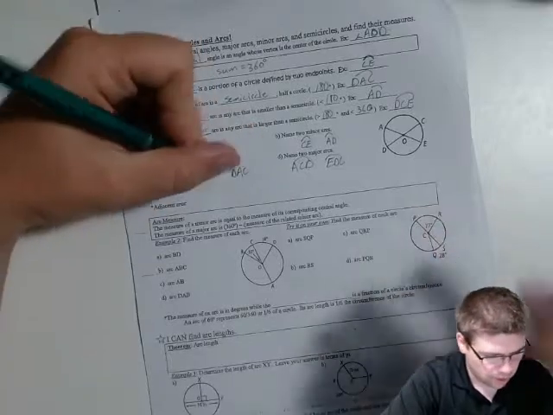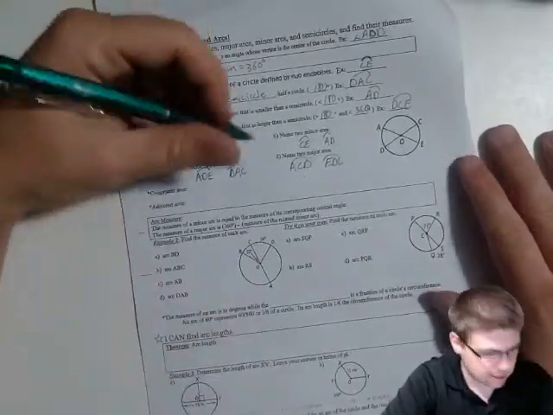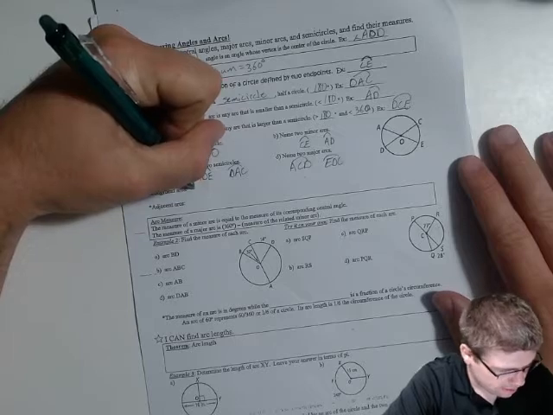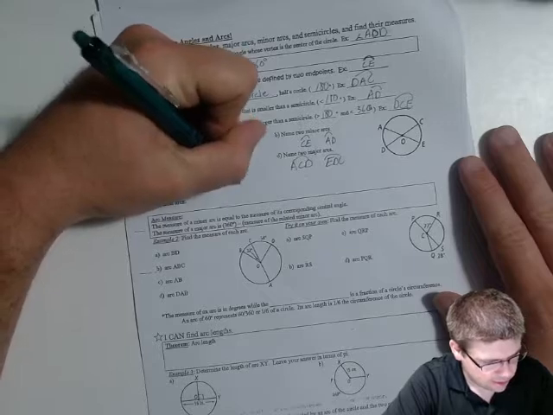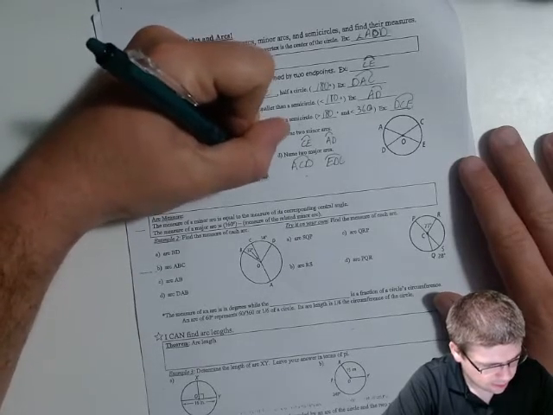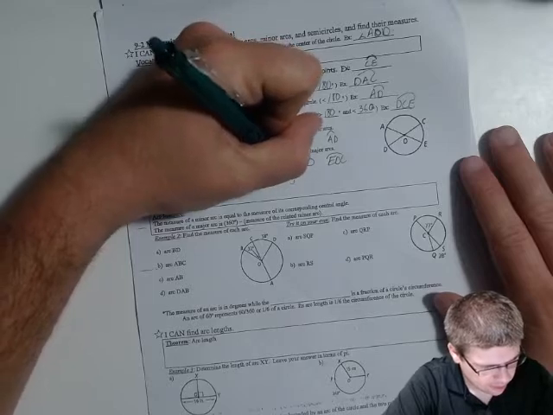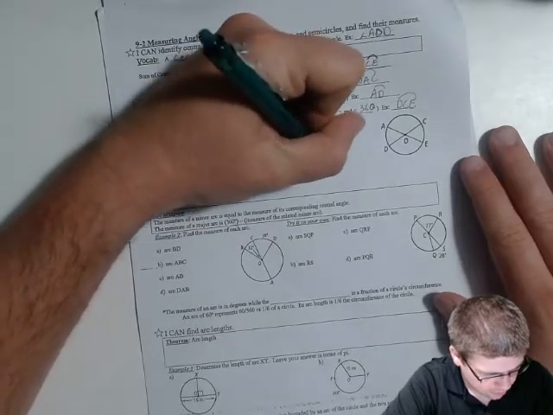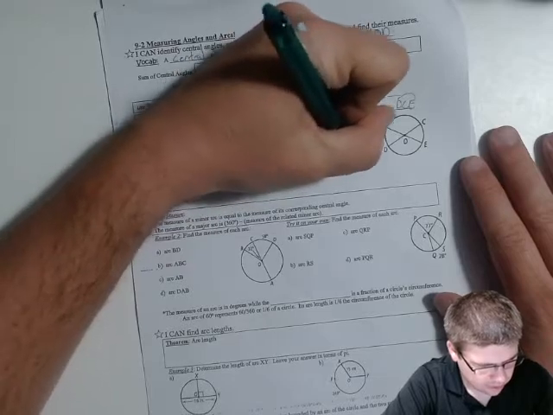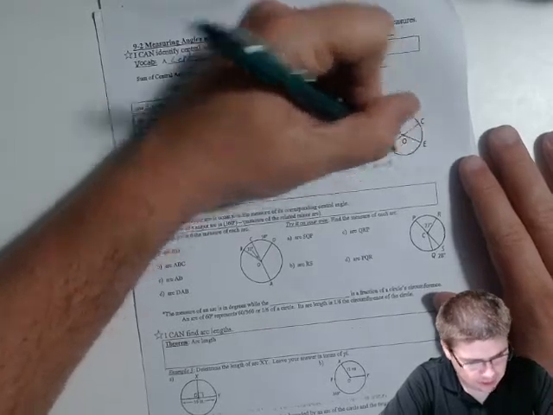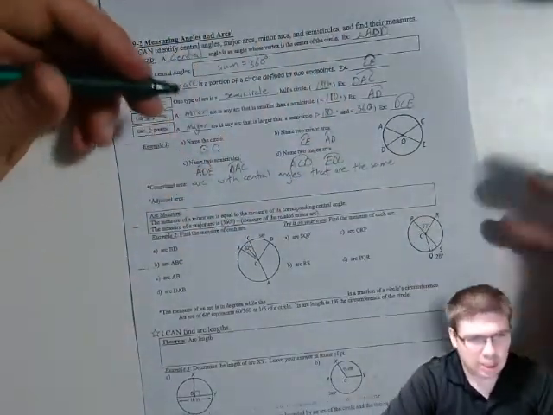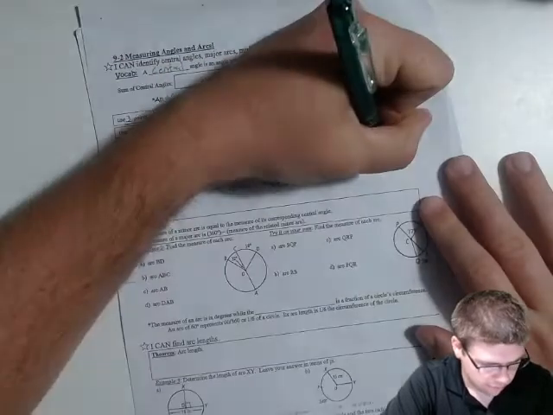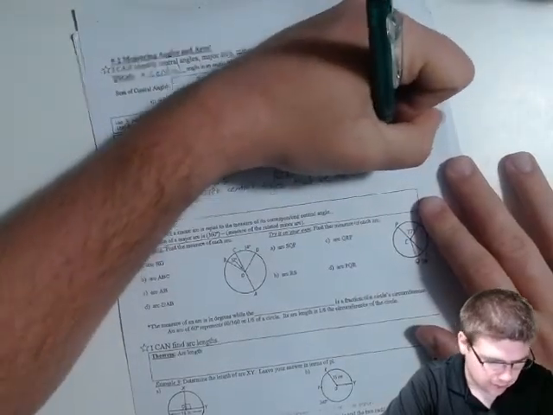Congruent arcs are arcs with central angles that are the same. The measures are the same, and so then the arc lengths are the same. Therefore, if the arc lengths are the same, the measures are the same, and vice versa.